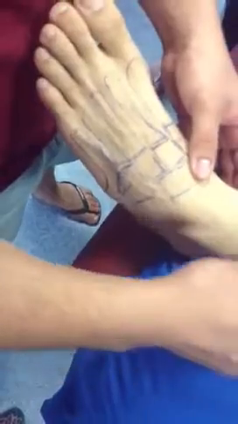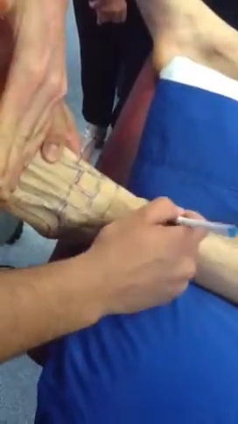Okay. So Tib Ant, help him out. Dorsiflex the ankle. Yeah, Tib Ant, dorsiflex. Yep, there you go. Beautiful. It's got a really big one. Medial cuneiform, base of the first one.